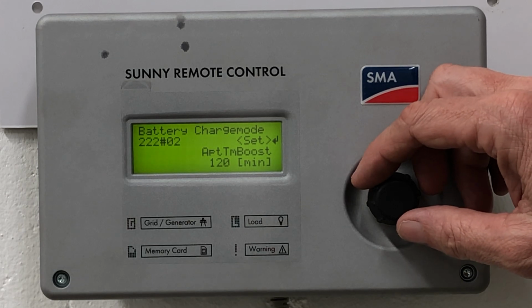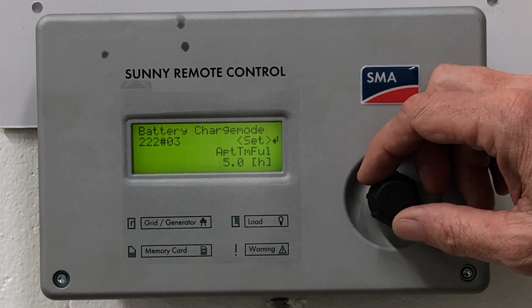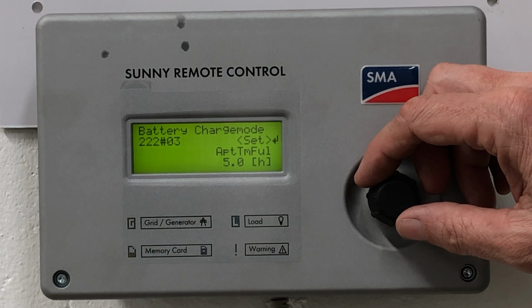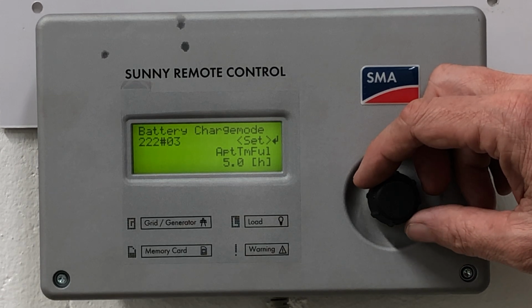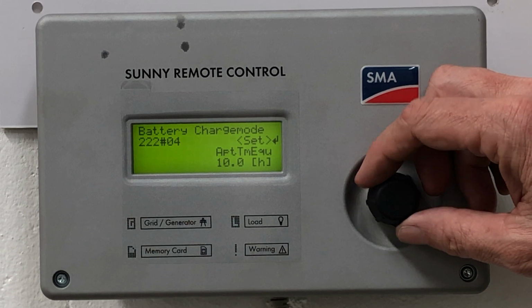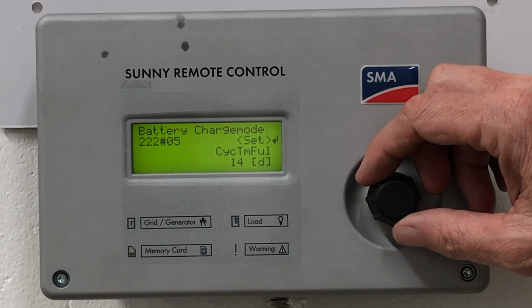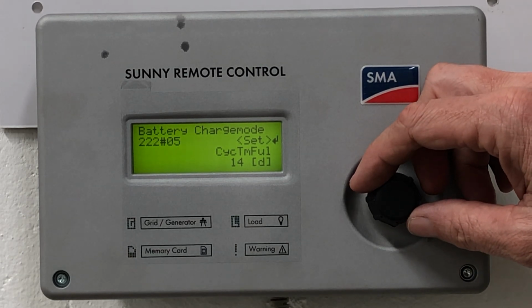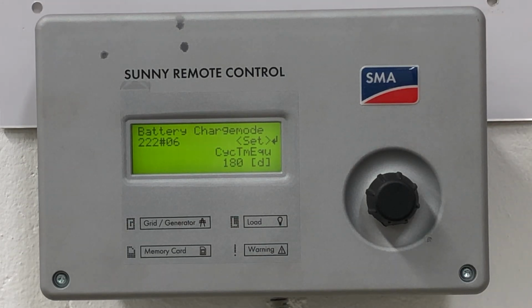Then the boost charge absorption time. Typically we use 120 minutes, that's a 2-hour boost. And the number of hours for absorption is 5 for a full charge, 10 for an equalization charge. The frequency of full charge, 14 days, which is a default, and the equalization at 180 days.